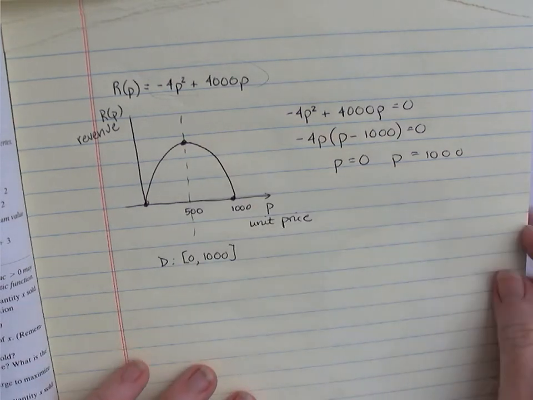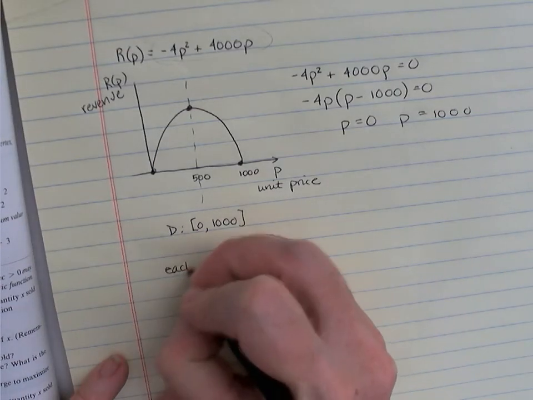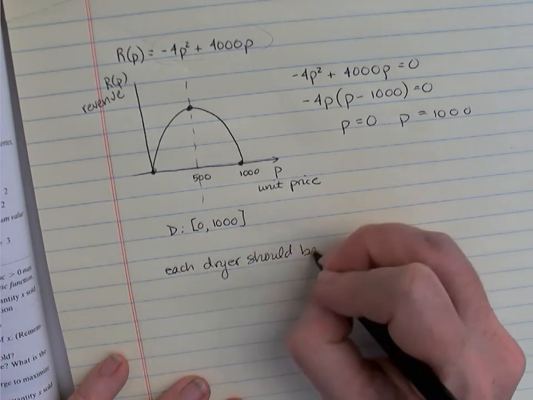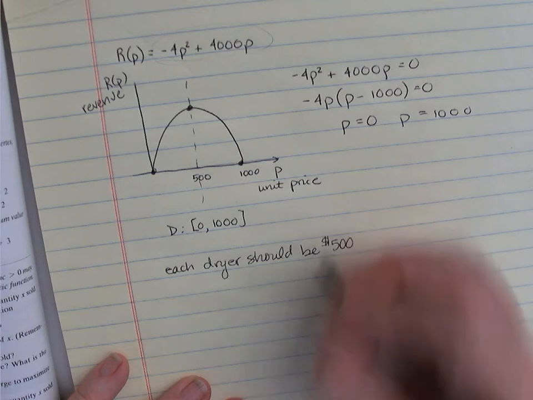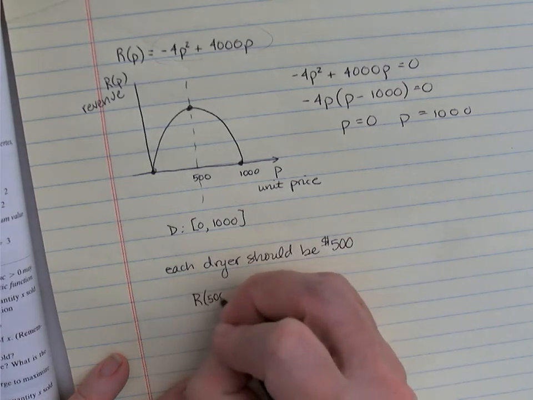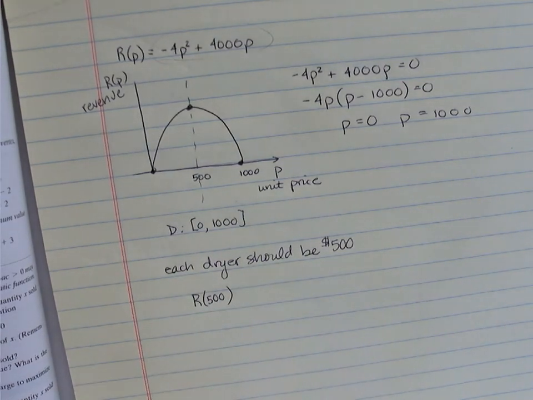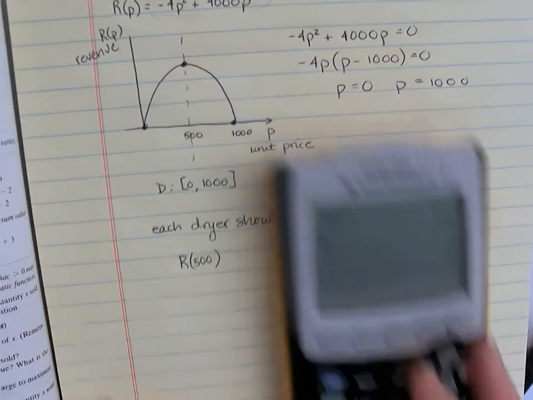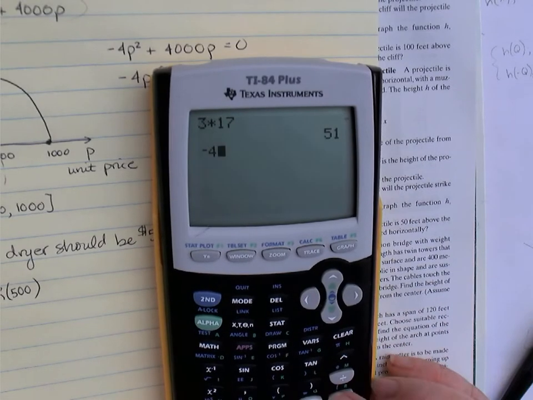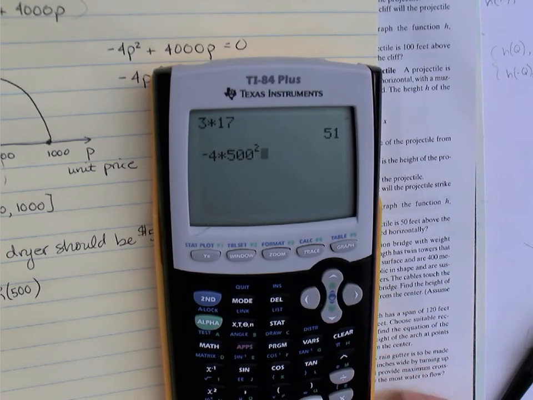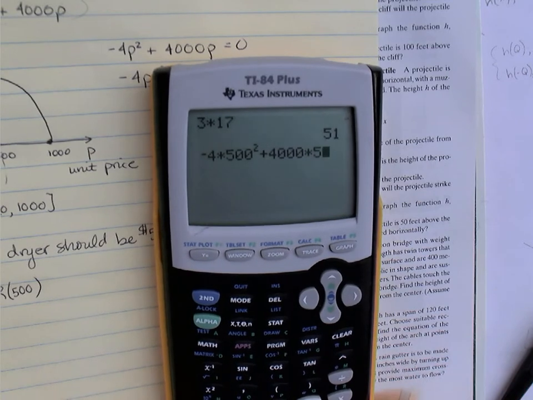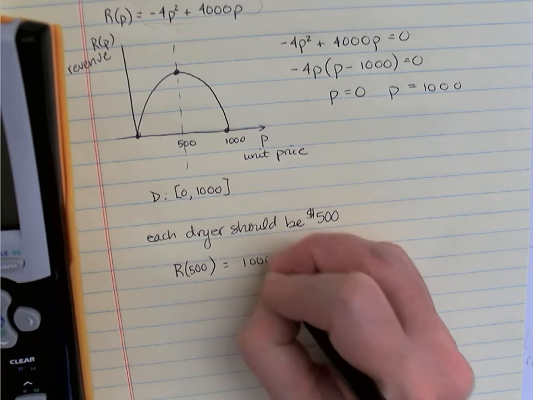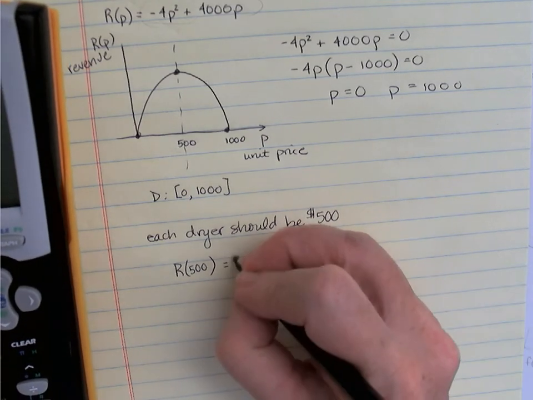And in order to find the maximum revenue, each dryer should be $500. And for the revenue, I just need to plug 500 in for P. And I'm going to use my calculator for that. So we have negative 4 times 500 squared plus 4,000 times 500 gives us a revenue of kind of a lot of money. 1, 2, 3, 4, 5, 6, $1 million.